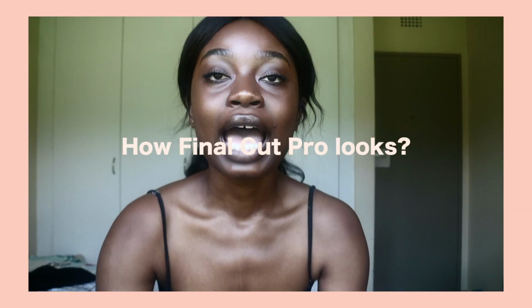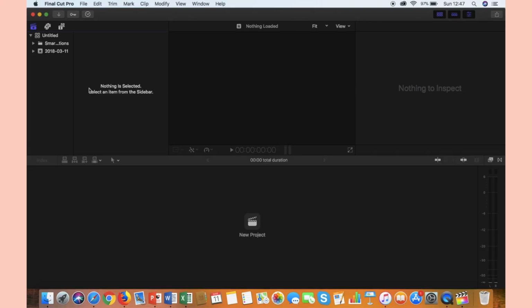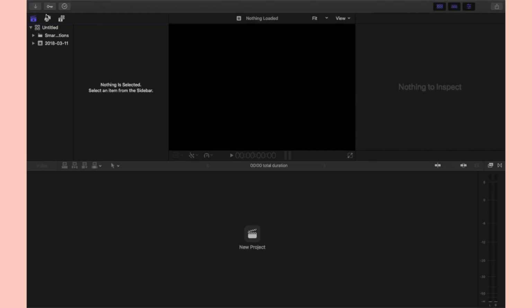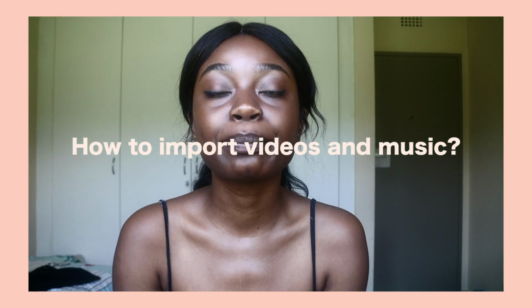Now the other one is how Final Cut Pro looks. I'm going to show you how it looks now, and then how to import music and videos onto the application.